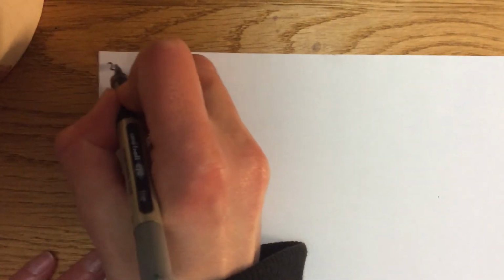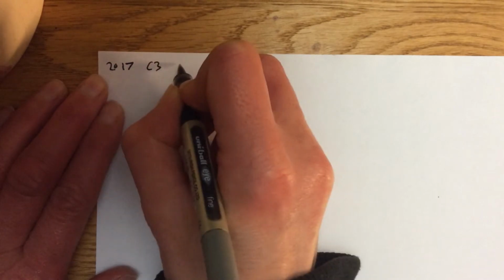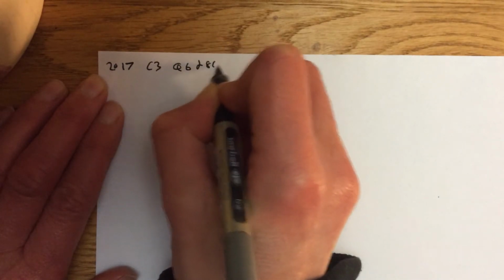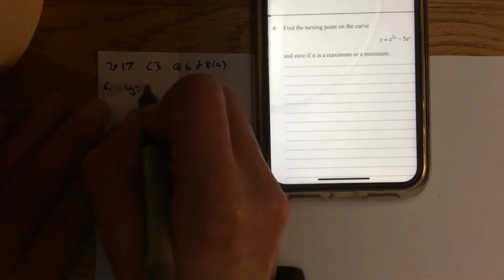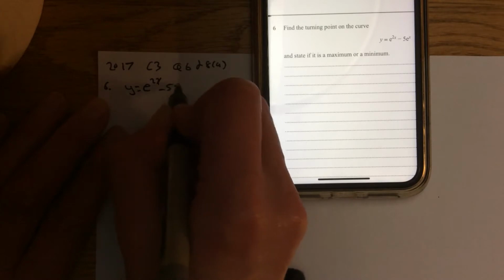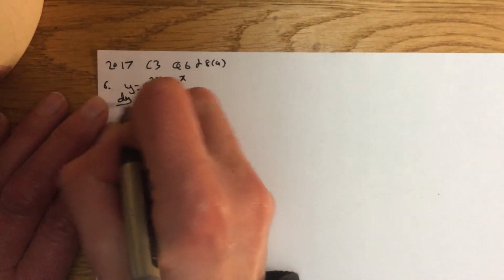Okay, I'm going to have a look at two questions from 2017 C3. It's questions 6 and 8a. So question 6 is: find the turning points on this curve, y equals e to the 2x minus 5e to the x. To find the turning point, you differentiate.